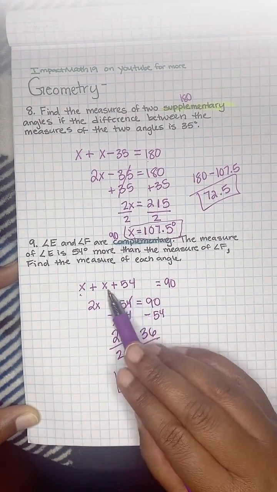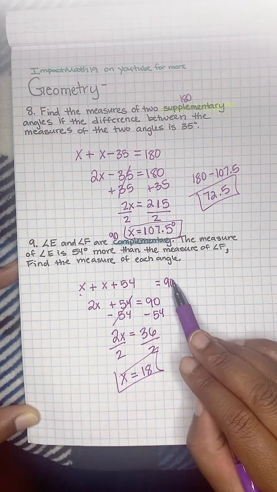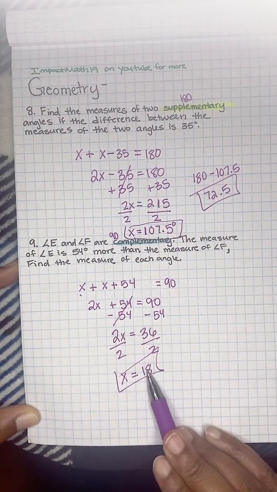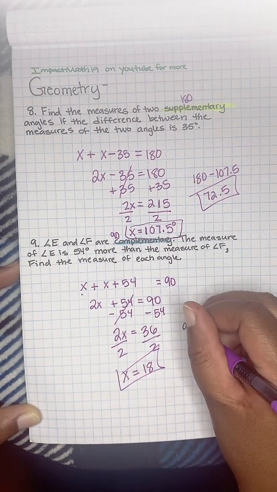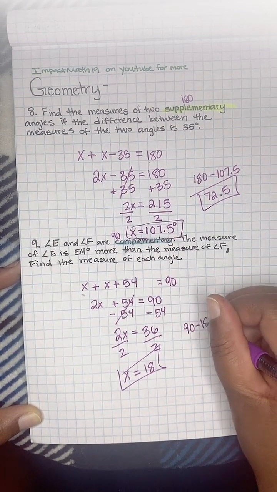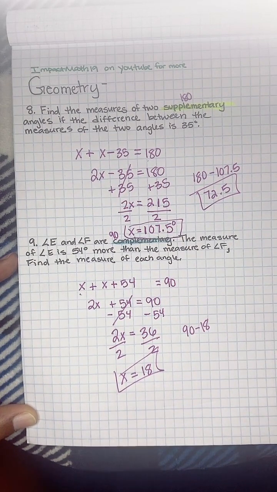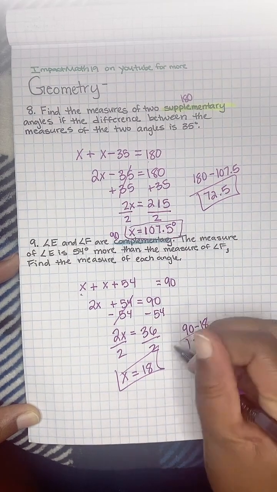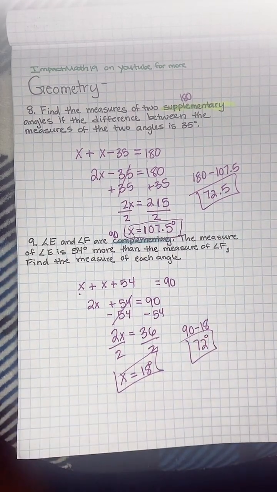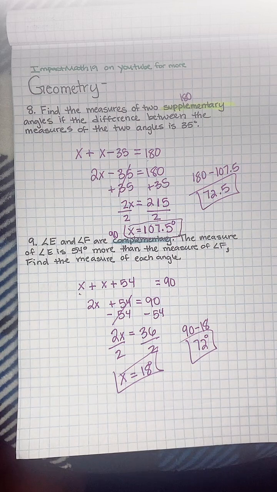So if we want to find our second angle, we can do 90 minus 18. Or you could plug this 18 in for here. It's all on how your brain looks at it. So I'm going to do 90 minus 18, you guys, and get my answer that way. And so it becomes 72. So both of these are 18 and 72.